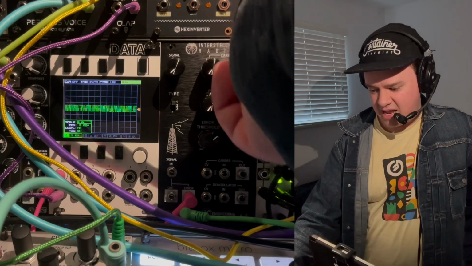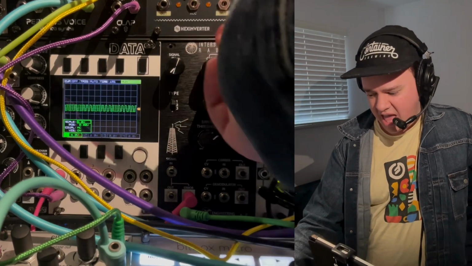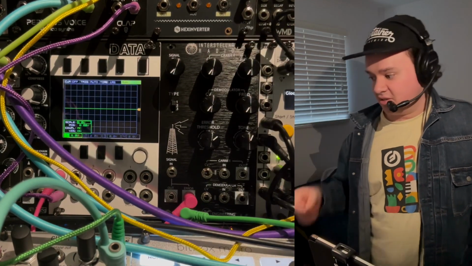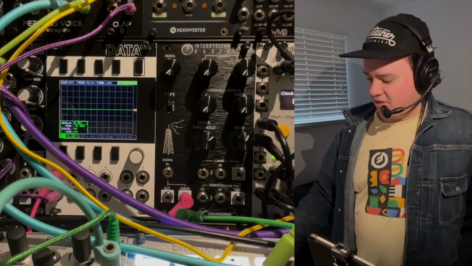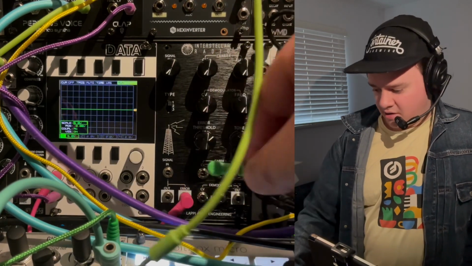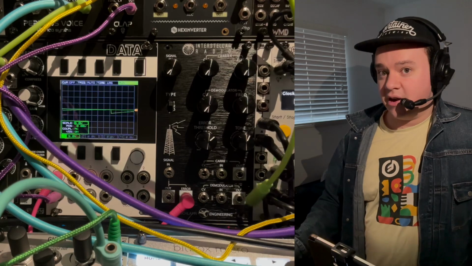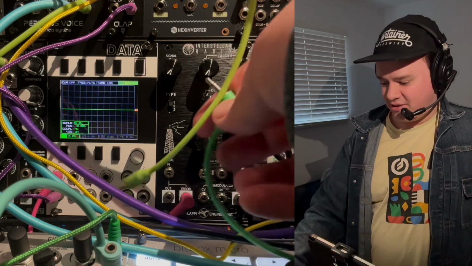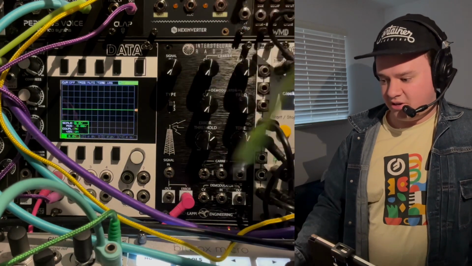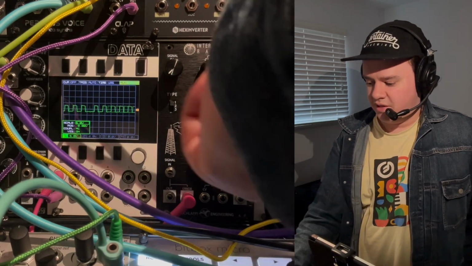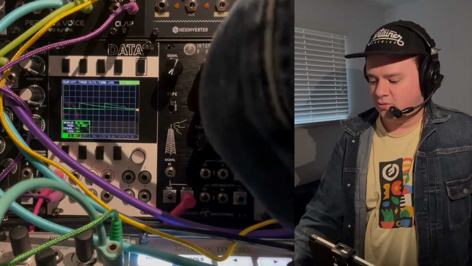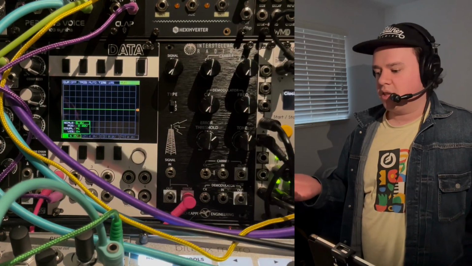And you can send volt per octave to this and use it as a noisy oscillator, or you can replace the onboard square oscillators with external oscillators. So you can do all of this, but all of these tools can be completely replaced with other pieces.